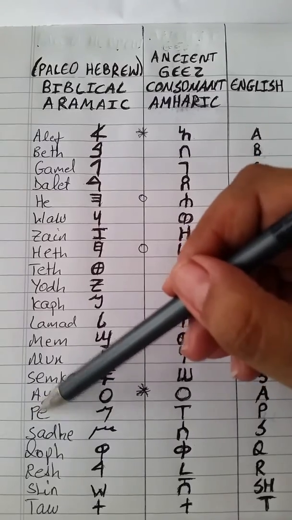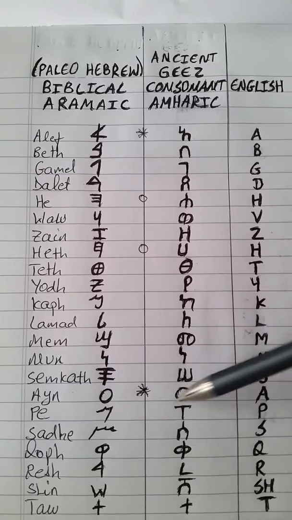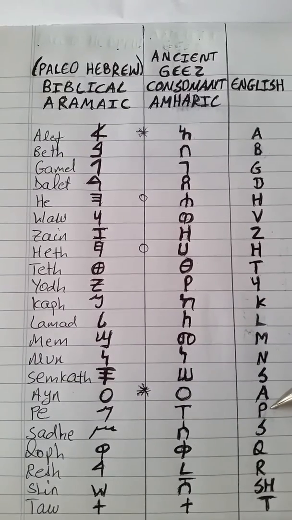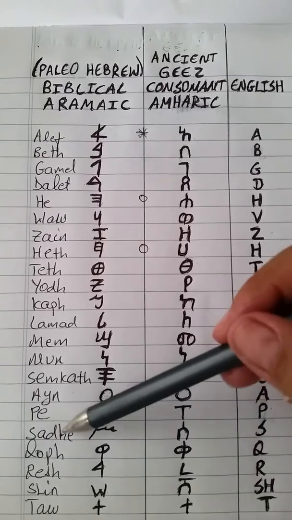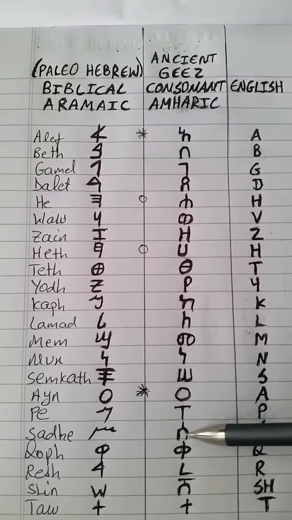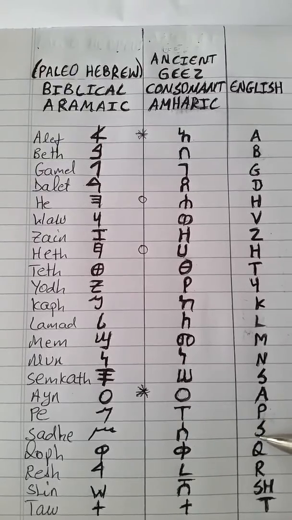So the next alphabet is Pei in Aramaic with the sign, and Pe in Amharic or Ge'ez, P in English. Then there is Sadhe with this symbol, Sa with the symbol in Ge'ez or Amharic, then S in English.